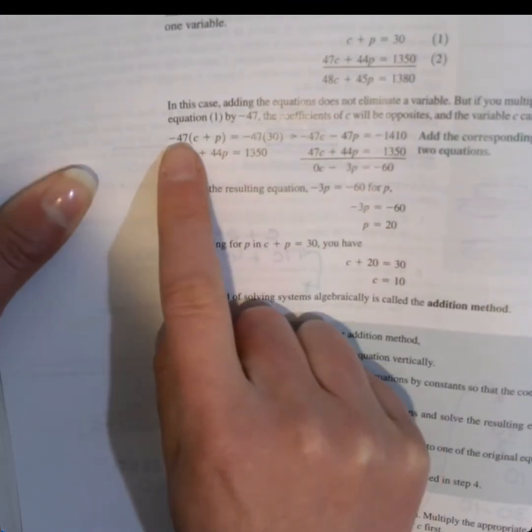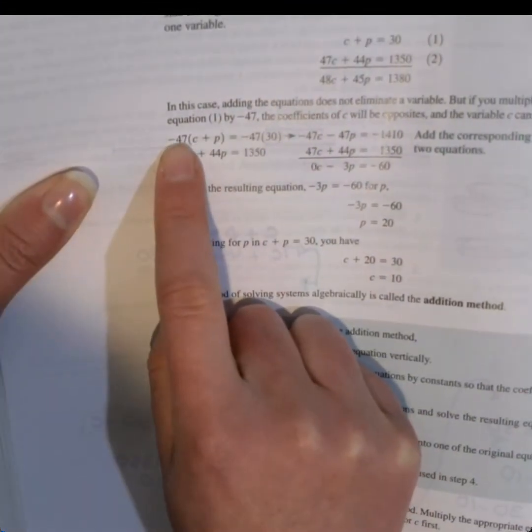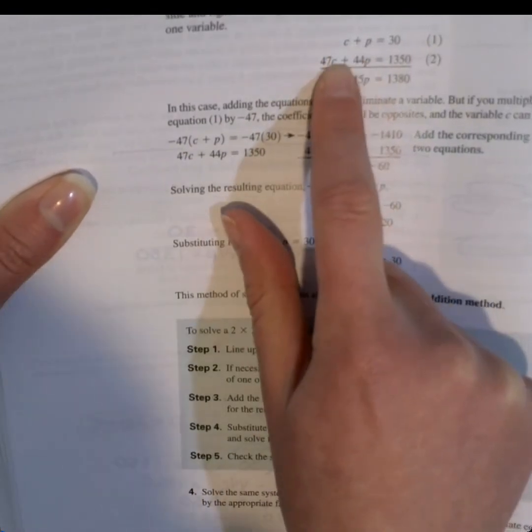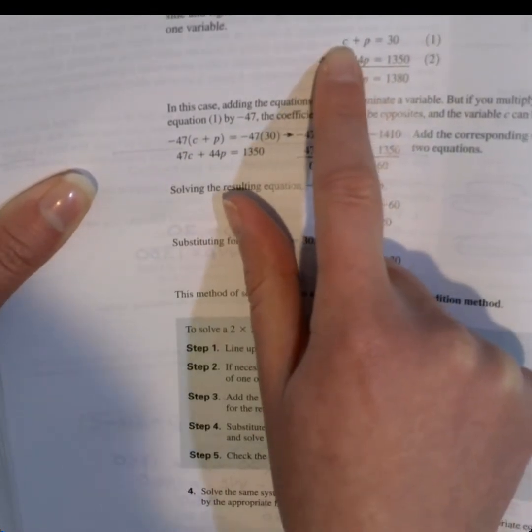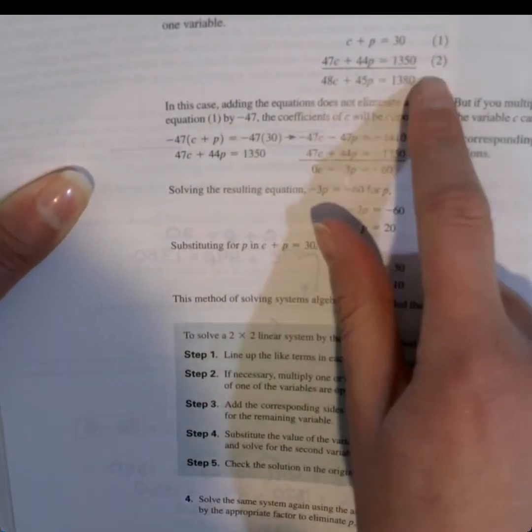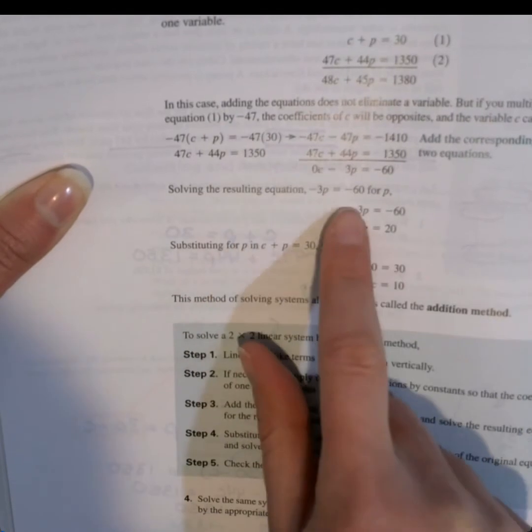So they go through the addition method here, and they ask us in the addition method to multiply both equations by whatever it takes to get rid of C. Since there are 1C and 47C, we're going to multiply this by negative 47C to get those to add to 0, because we certainly don't want to create more variables. Like, don't do that. Get rid of a variable so that you can solve for a variable.